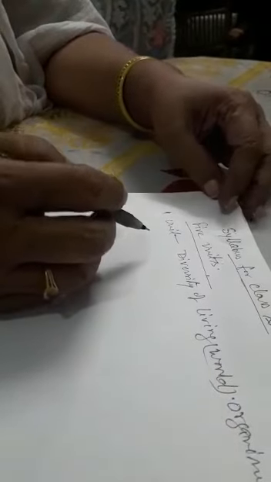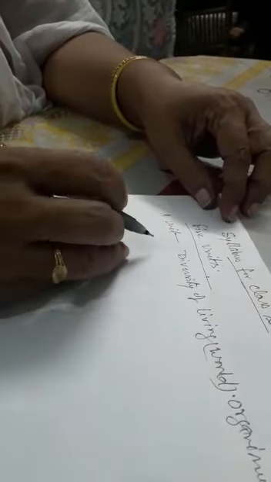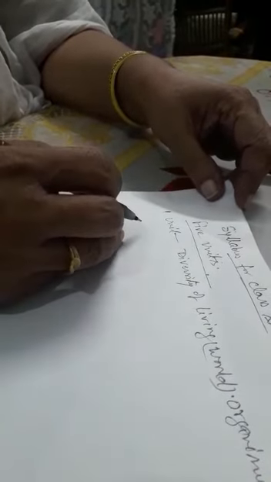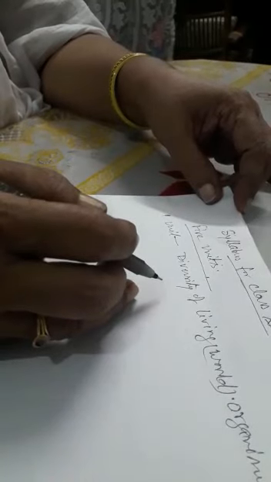First chapter is the living world. Second chapter is biological classification. Third chapter is plant kingdom, and fourth chapter is animal kingdom.